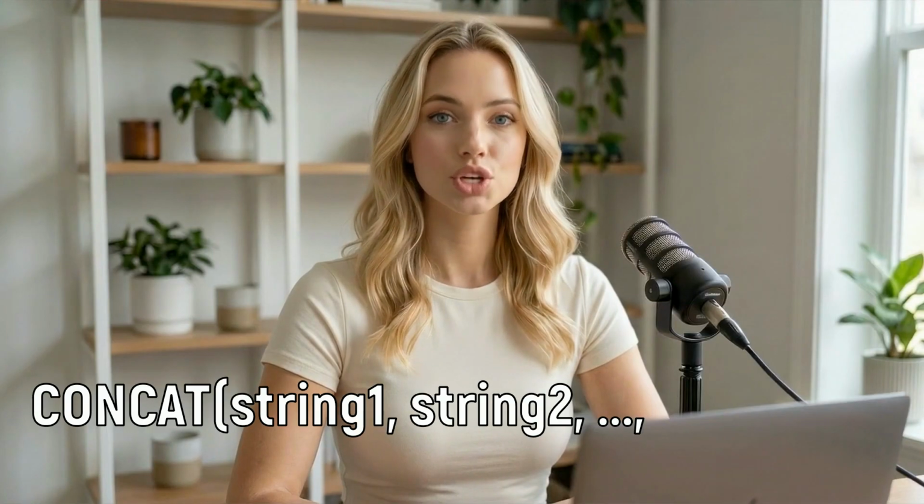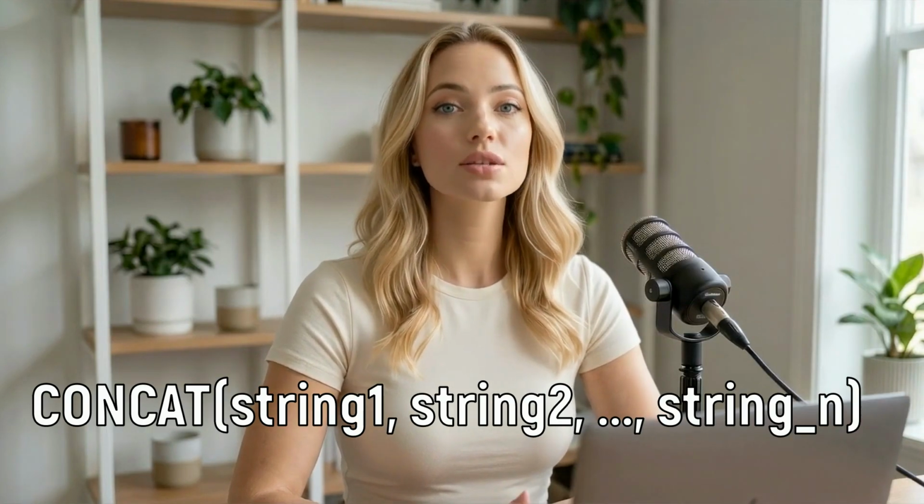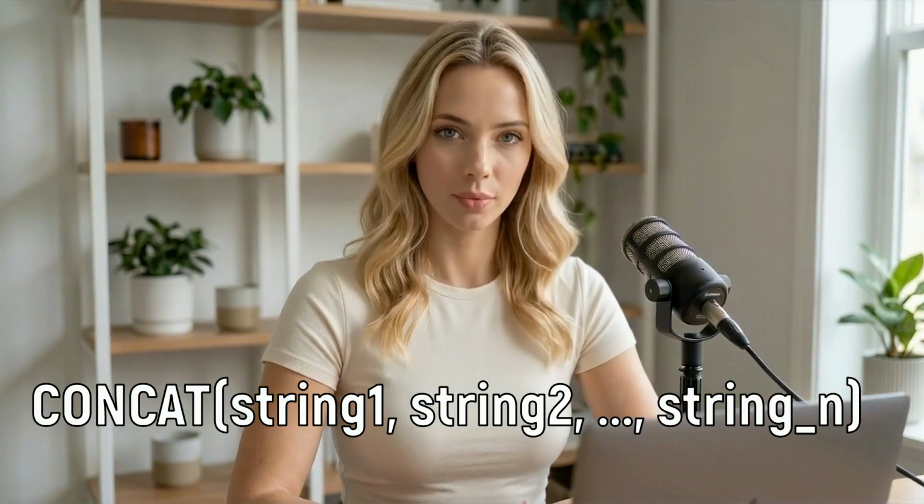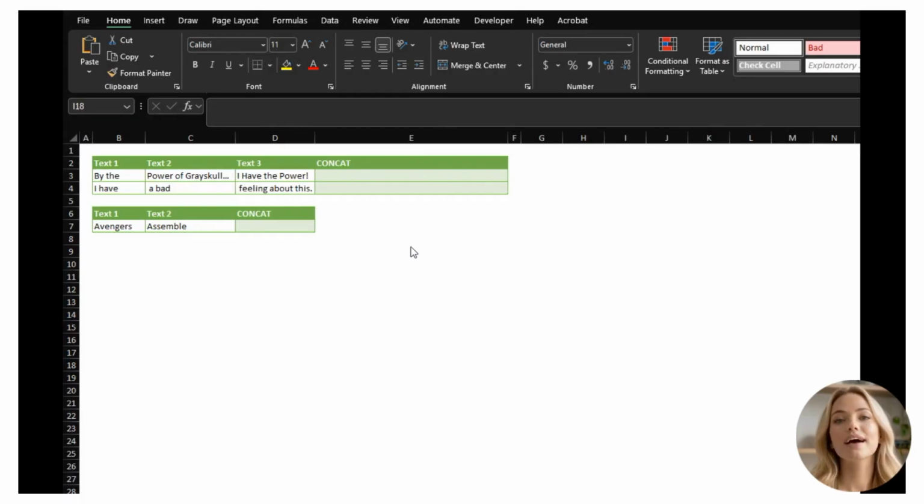Today we're covering CONCAT. It stands for concatenate, and it lets you merge text from multiple cells into one. The syntax is simple. CONCAT followed by your text arguments, which can be cell references, ranges, or static text typed directly into the formula. No delimiters added automatically. Let's get into it. Here we have two tables with text split across multiple cells.